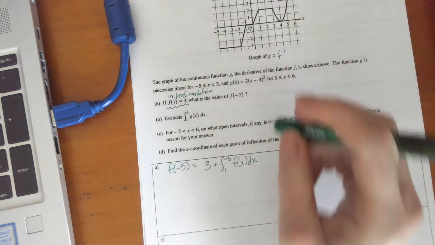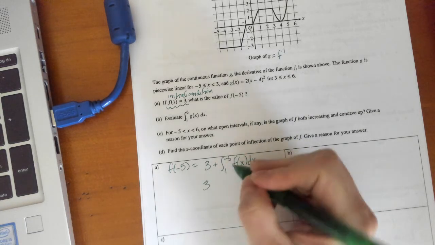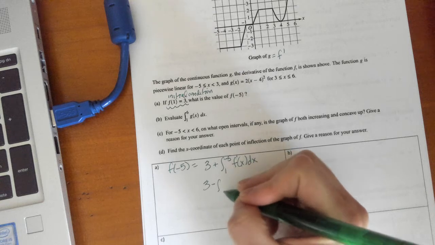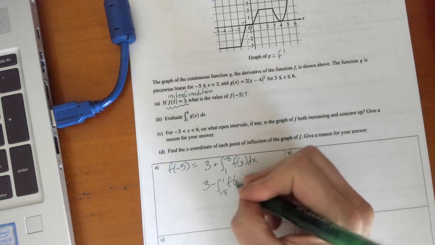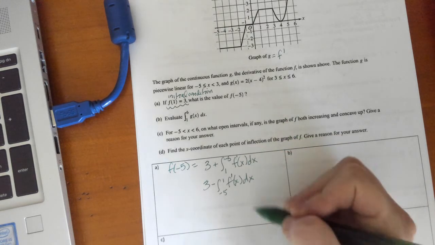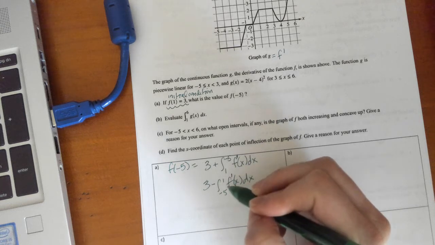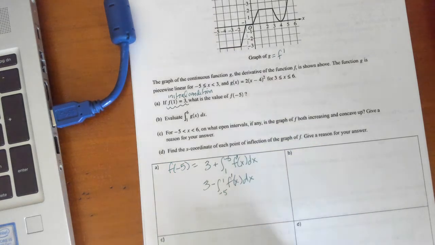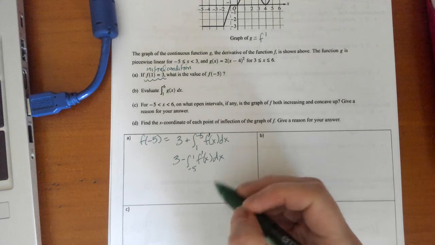So here the order is not correct, so I need to pull out a negative, so I can go from negative 5 to 1. And if that's my f prime, remember when you do the antiderivative of this, we're going to get the original. So that's what's going to give us our f of negative 5, because we're working backwards. When you integrate a derivative, you go back to the original.